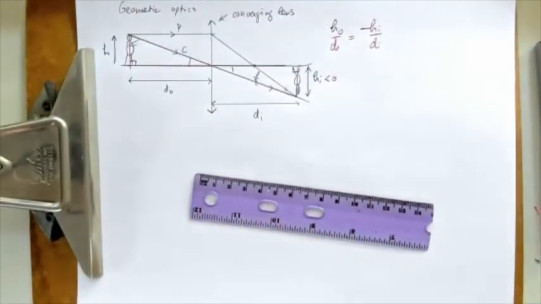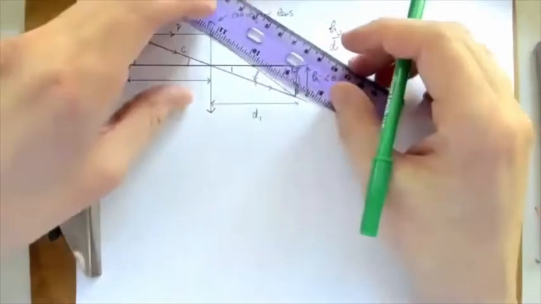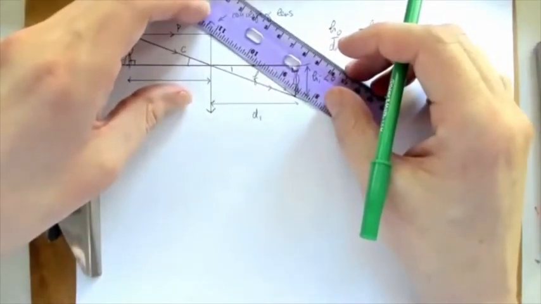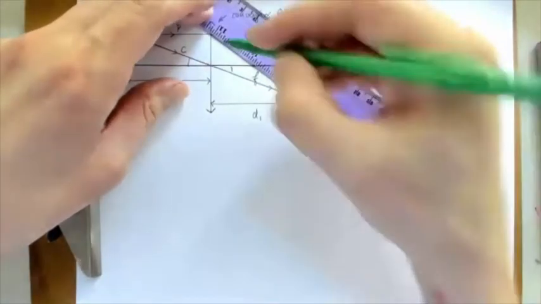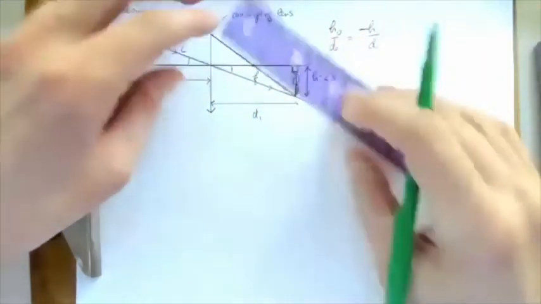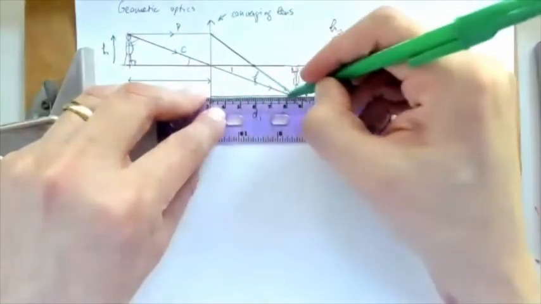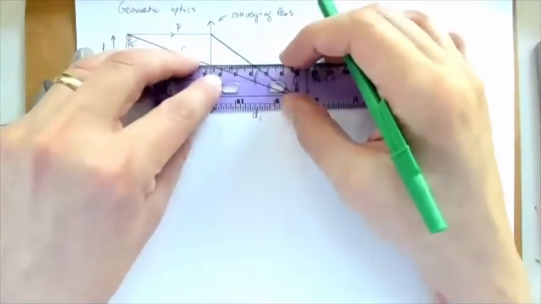The second two triangles we'll use are this one and this one.